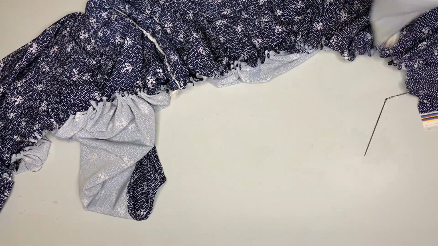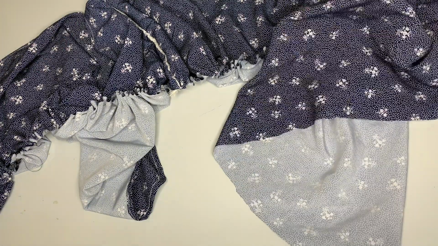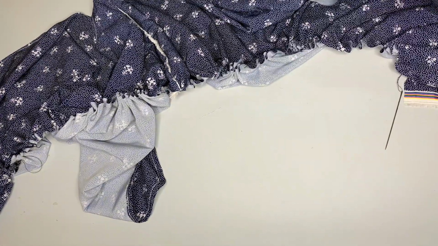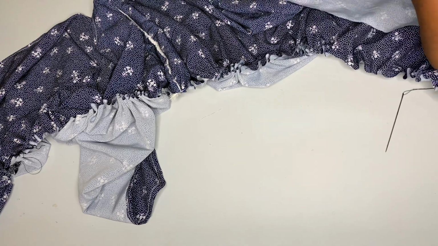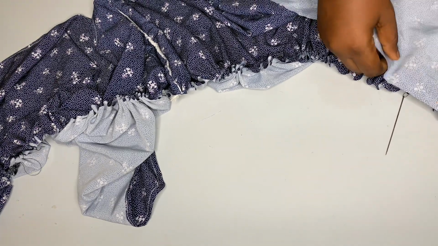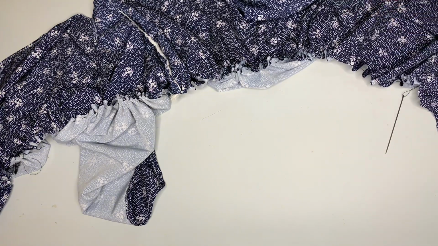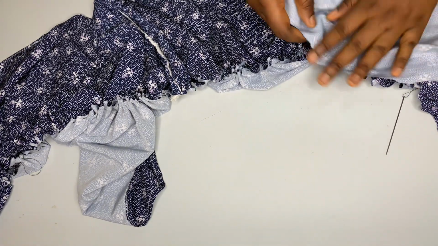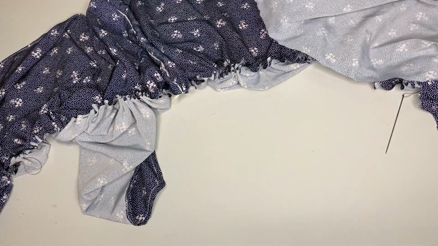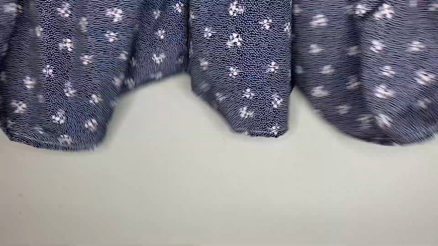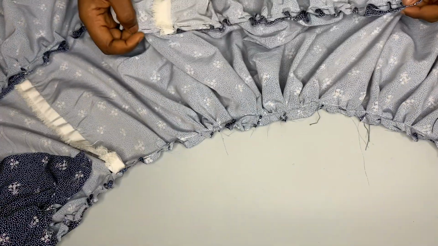So now this is the first one that we did. All I have to do is to pin it and make sure it is well aligned. Then after doing that, I'm going to sew it. So as you can see, I've already stitched it together. I've joined it, and this is what it looks like. So this is how to achieve it.